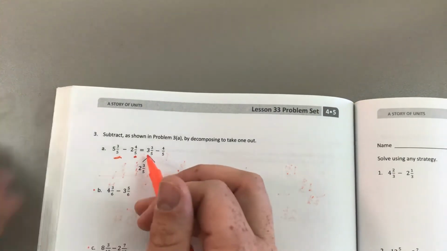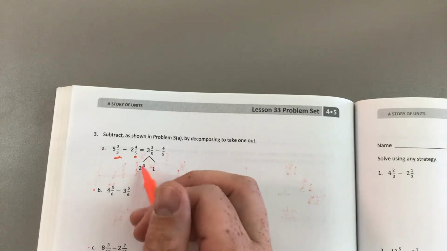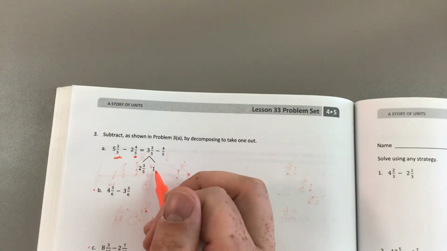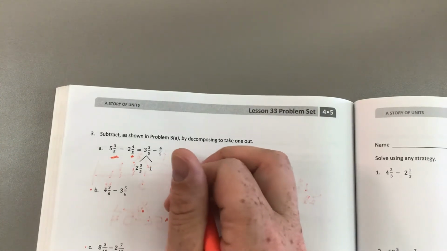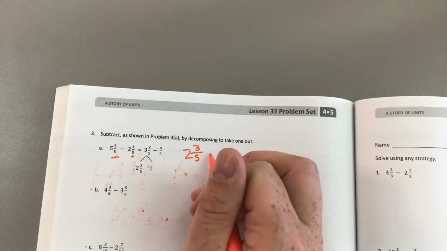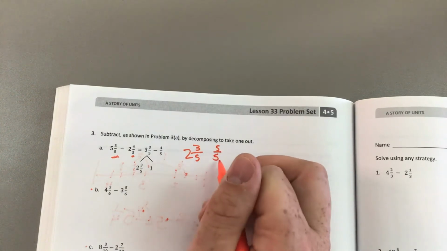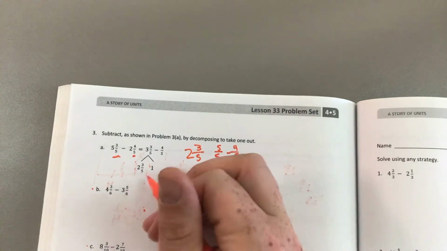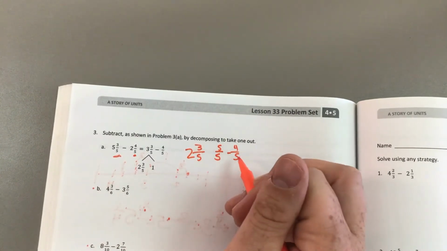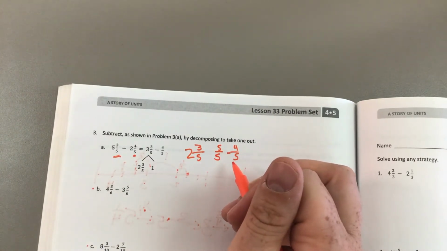We can actually decompose the 3 into 2 and 3/5 and 1 whole. And at that point, the 1 whole transitions into 5/5 minus 4/5. And I cashed out that 1 to be prepared for this remaining amount.